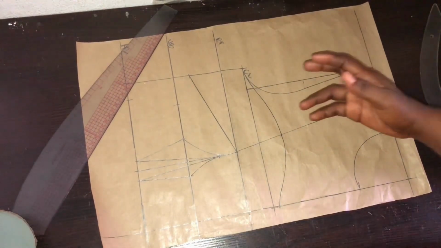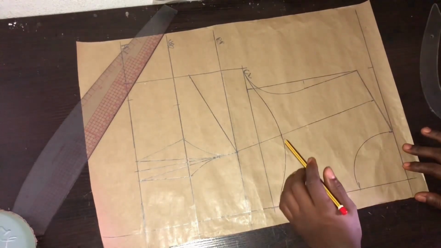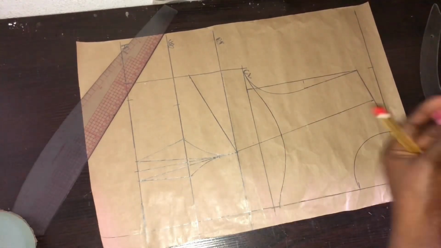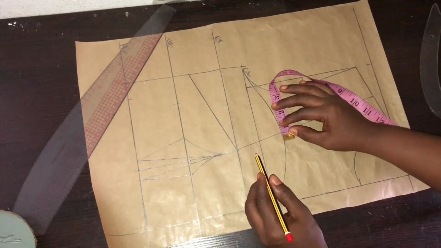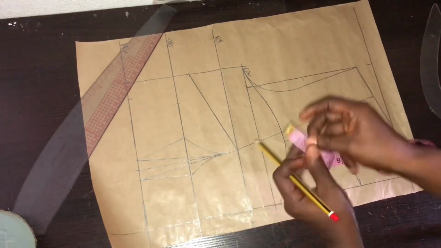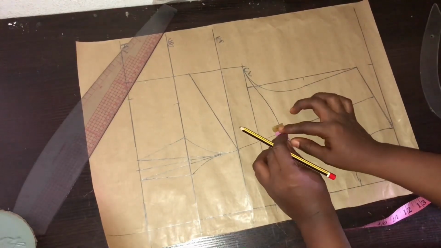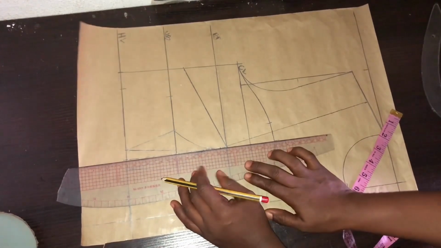Now to avoid gaping when you bend down, you have to tighten this shoulder dart. So from this line here, I'll come in by half inches here, and I'll do the same thing also on this other side, half inches. I'll connect the center front with a straight line like this.